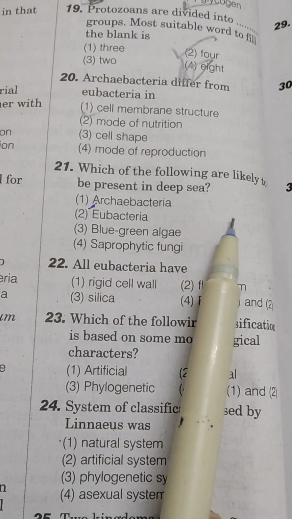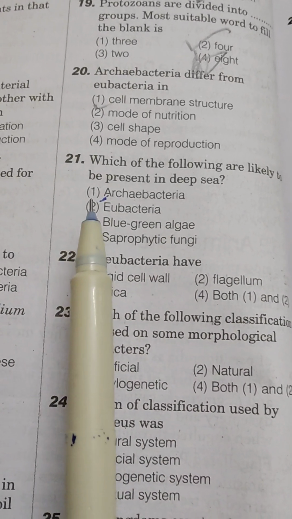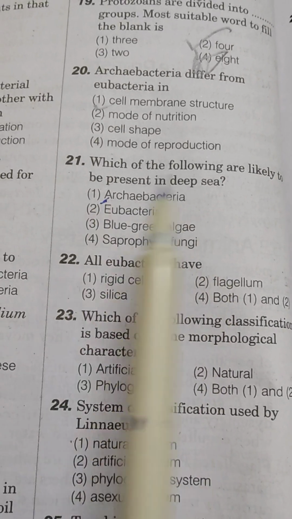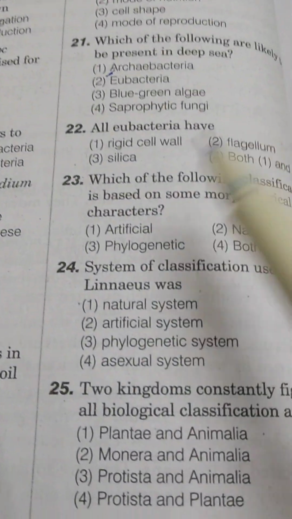Now, question number 21 states, which of the following are likely to be present in deep sea? Well, here nothing is there to discuss. We just know that archaebacteria are the ones which are likely to be present in deep sea.